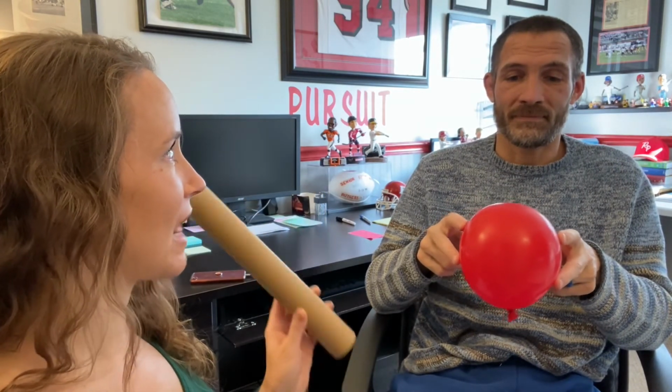You can feel the sound waves coming through the balloon and kind of just moving. When I whisper in here, does it sound louder to you? A little bit, a little louder than when I normally whisper. Okay, so the tube helps make my volume louder.